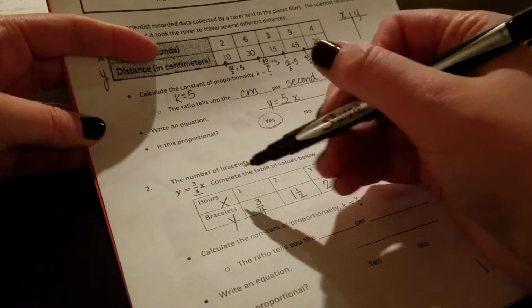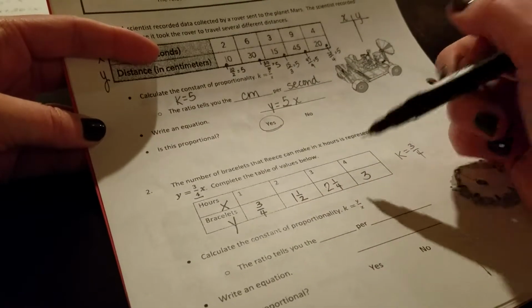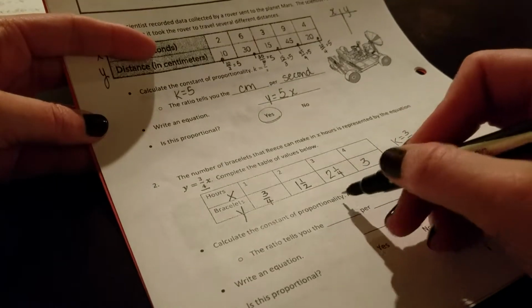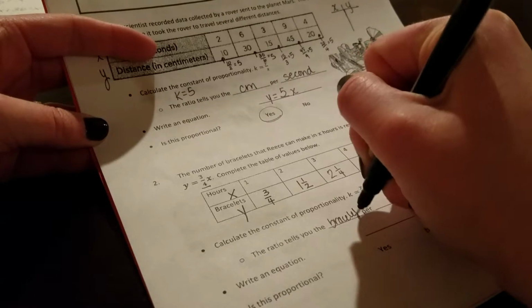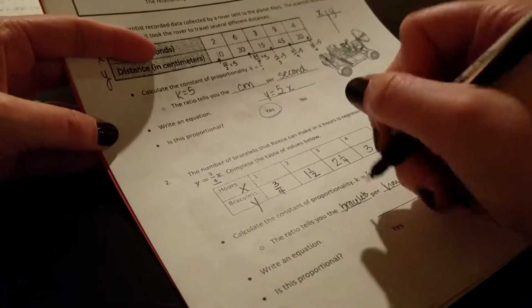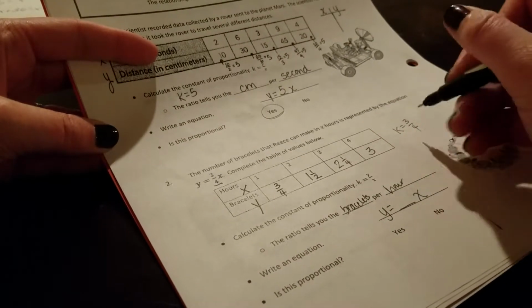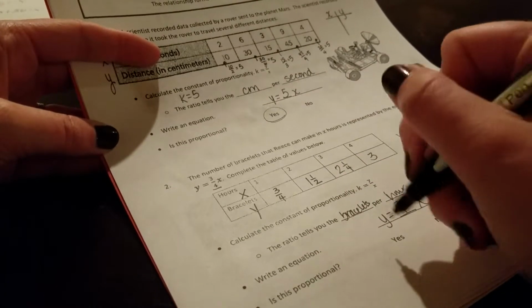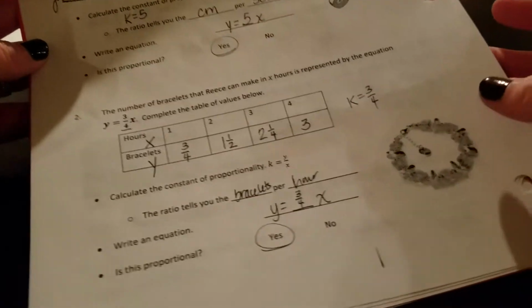We could try it. 3/4 divided by 1, 1 1/2 divided by 2, 2 1/4 divided by 3, 3 divided by 4. We should get 3/4. This ratio, the k value, is actually telling me the bracelets per hour that Reese is making. My equation is y equals blank x. This is my k value, which is 3/4. Since these were all the same, it is definitely proportional because all the k values were equal to each other.